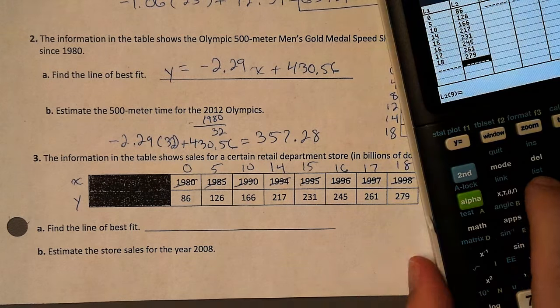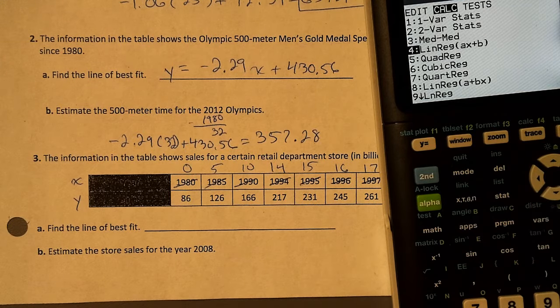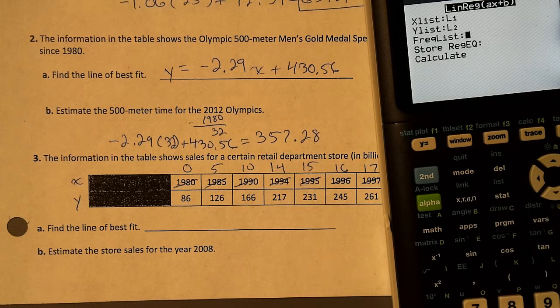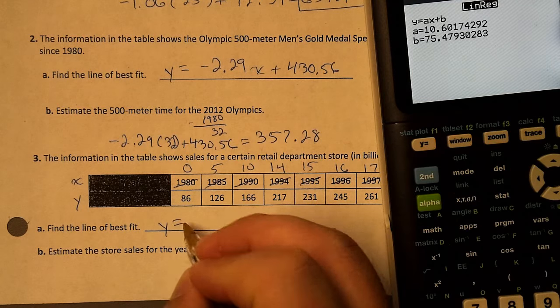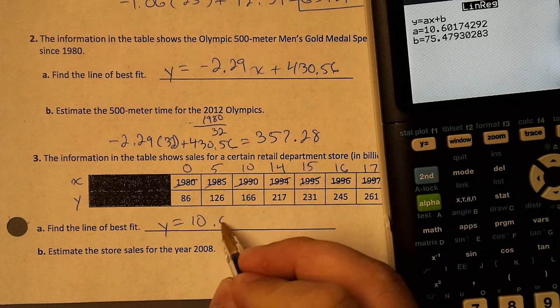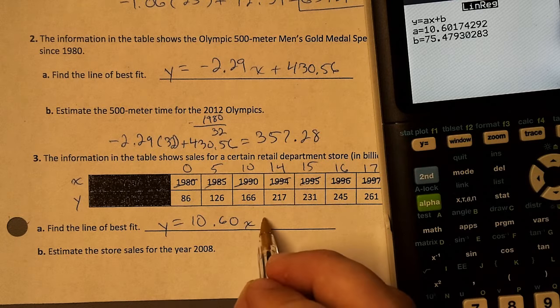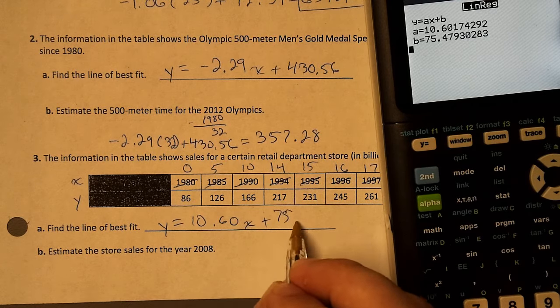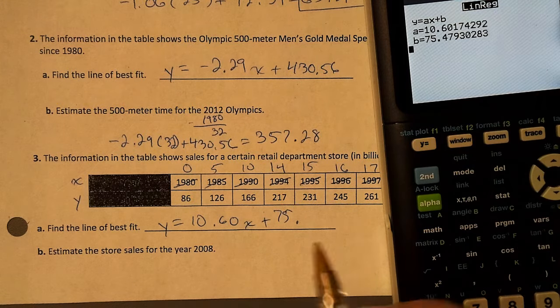Now we'll go back to Stat, Calc, go down to Linear Regression, push enter, and calculate it. So we get y equals, this time we have a positive slope, 10.60x, and that's positive 2, so plus 75.479, which means it's going to estimate to just 4.8.